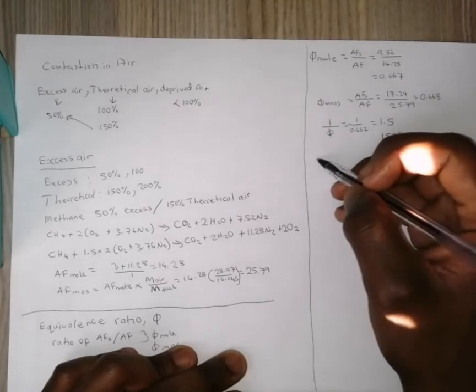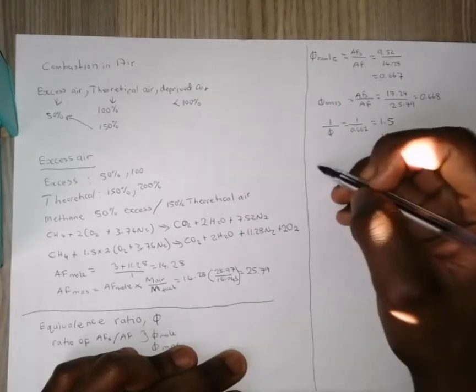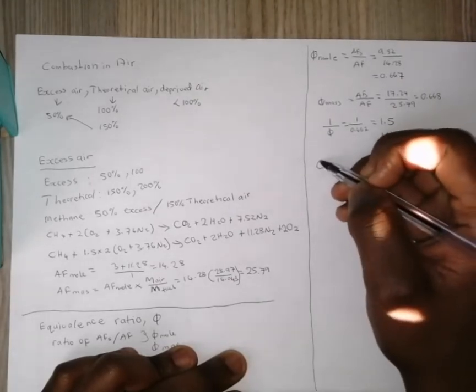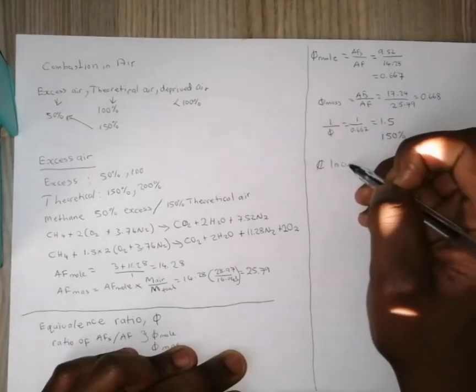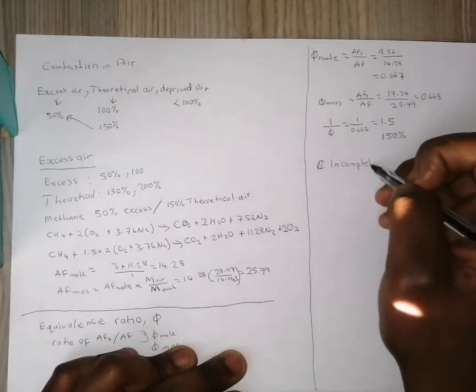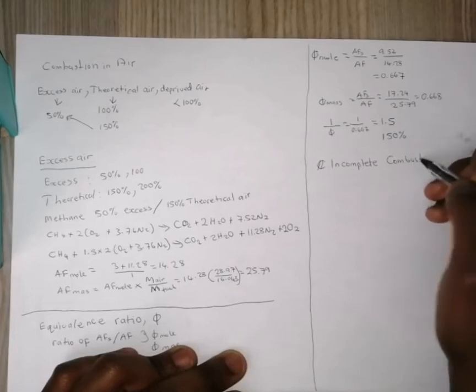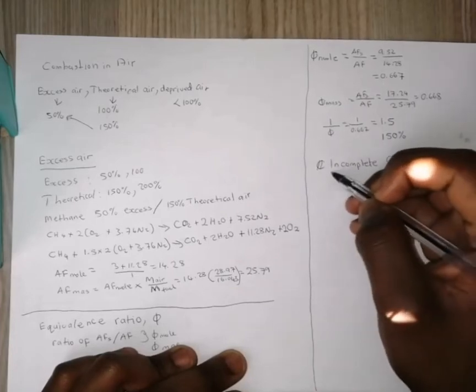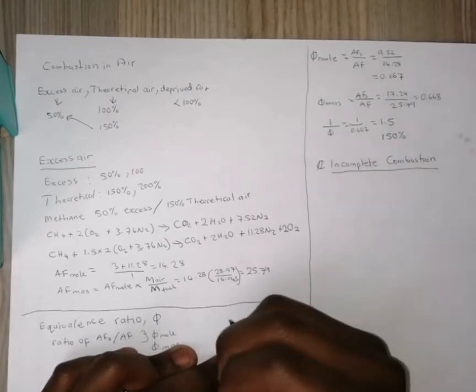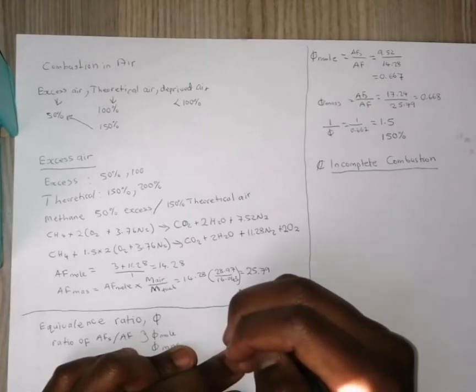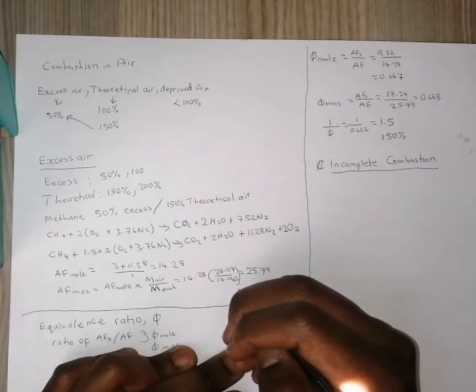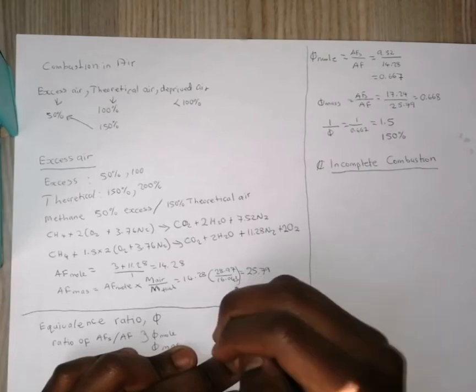After this, we're going to do incomplete combustion. Incomplete combustion is basically when we have less oxygen, or less air than theoretical, reacting with the fuel.